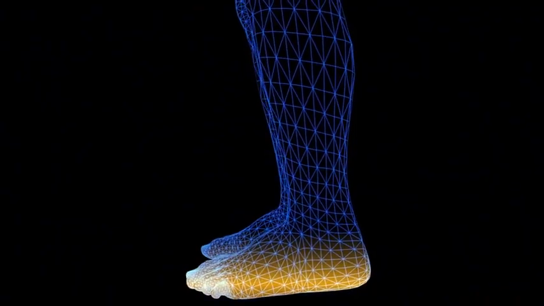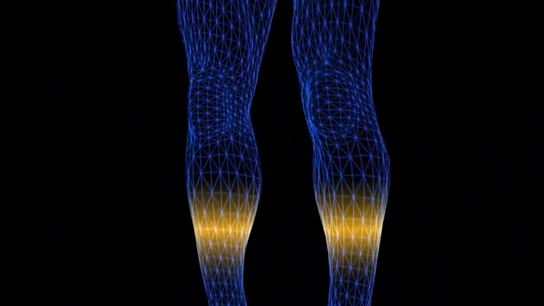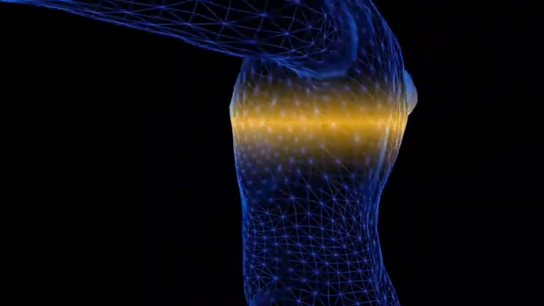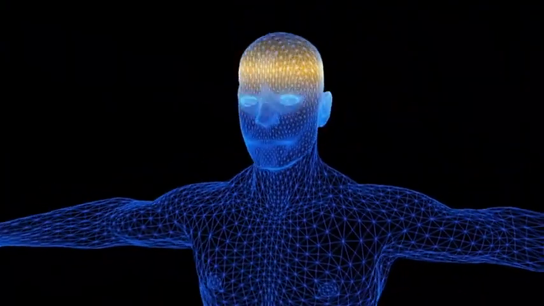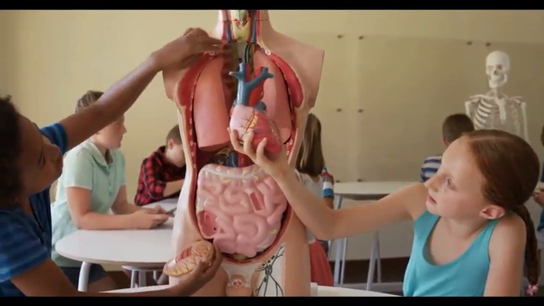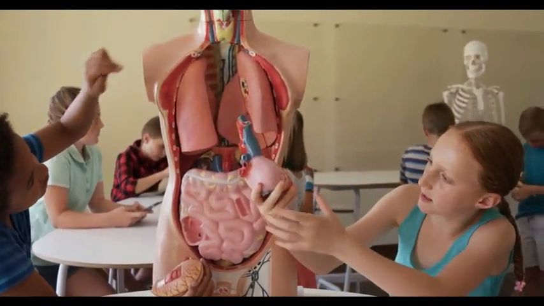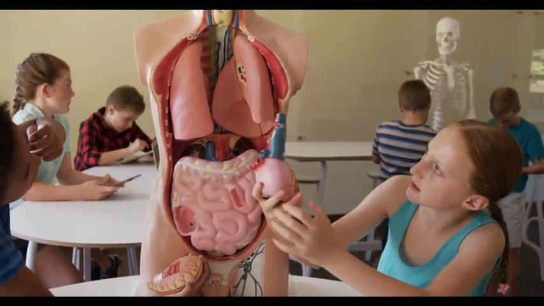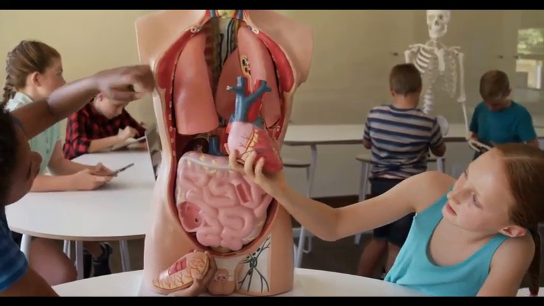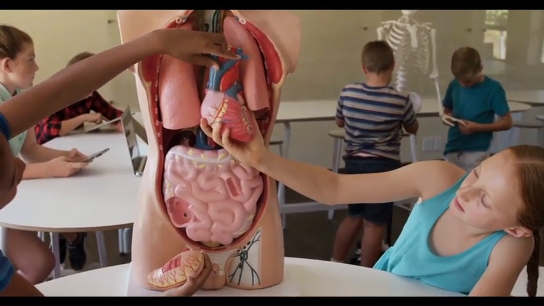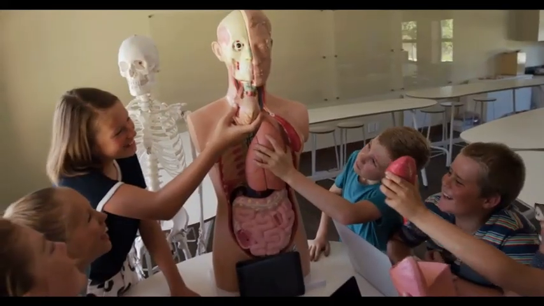Gross anatomy, also called topographical anatomy, regional anatomy, or anthropotomy, is the study of anatomical structures that can be seen by unaided vision. Microscopic anatomy is the study of minute anatomical structures assisted with microscopes and includes histology, the study of the organization of tissues, and cytology, the study of cells.